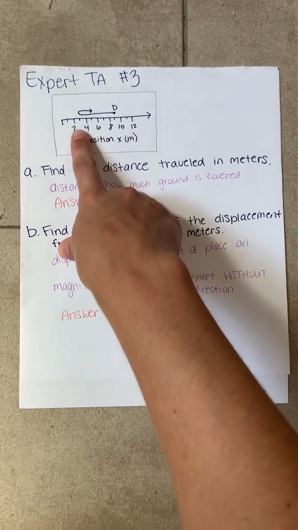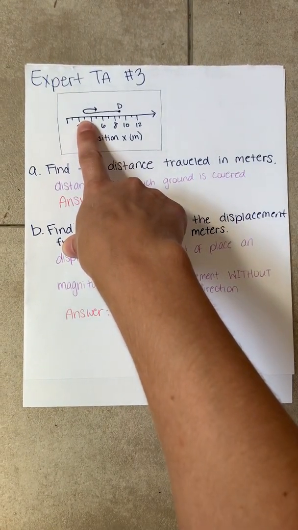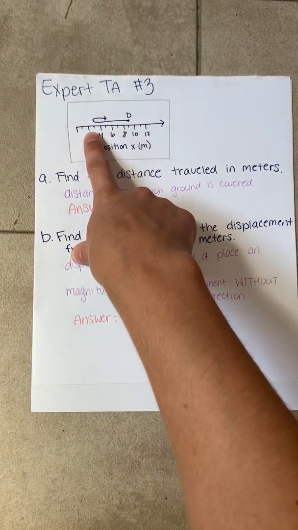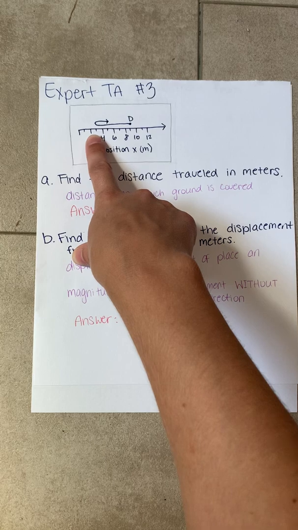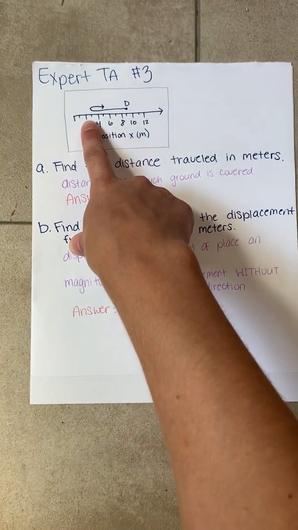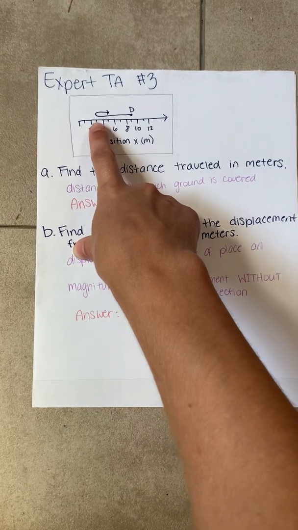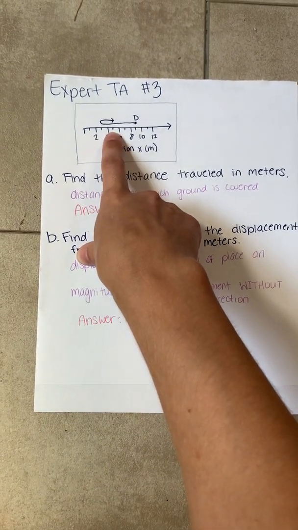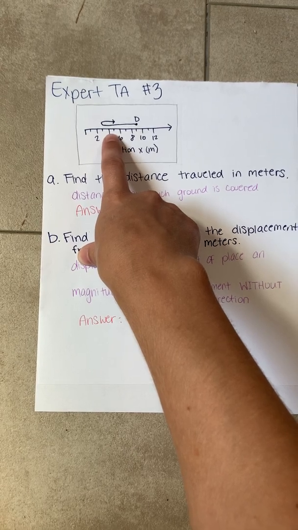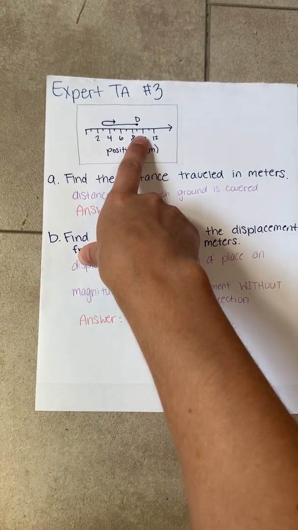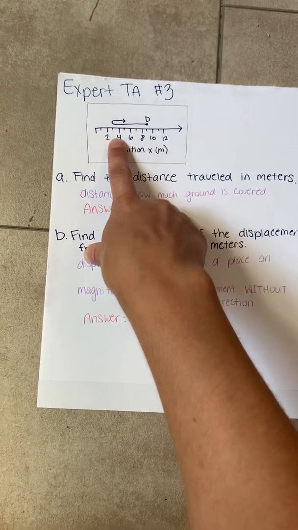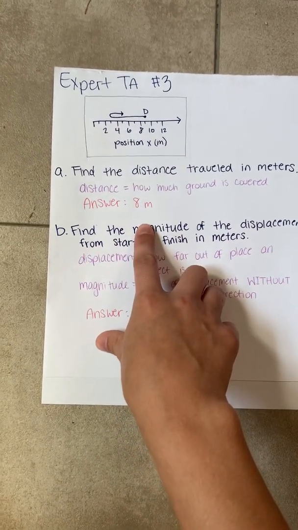It goes backwards to spot 3. So when we go from 9 to 3, that's an increment of 6. Even though it's going in the negative direction, we're only concerned about how far it's gone. So we're just going to call it 6. And then it goes from 3 to 5. Even though it's in the positive direction, we're just going to keep it regular 2, regular 6. So 2 plus 6 equals 8, which is the answer to A.